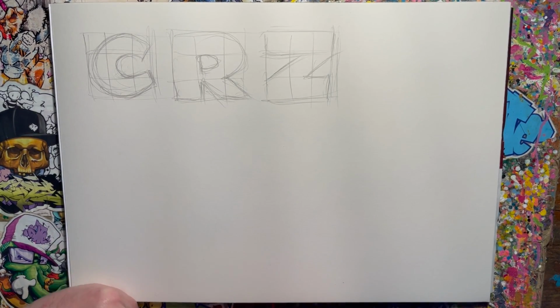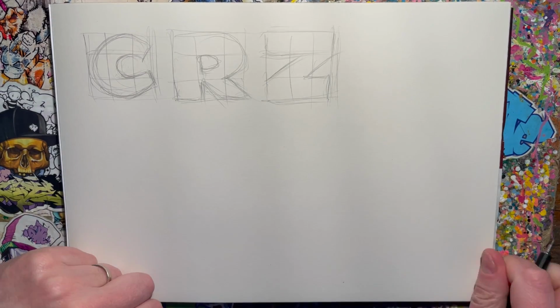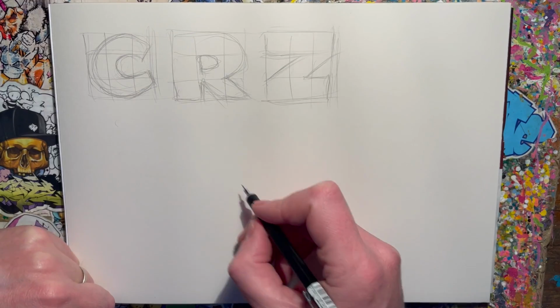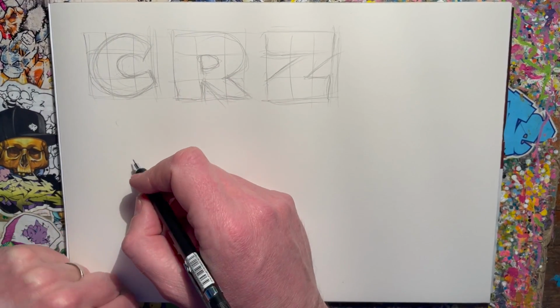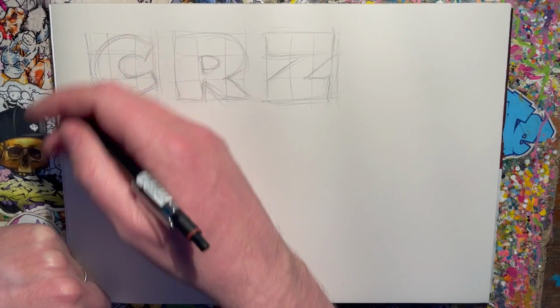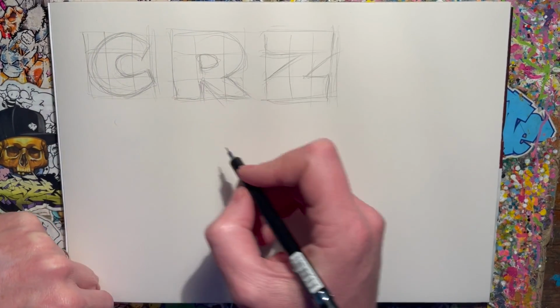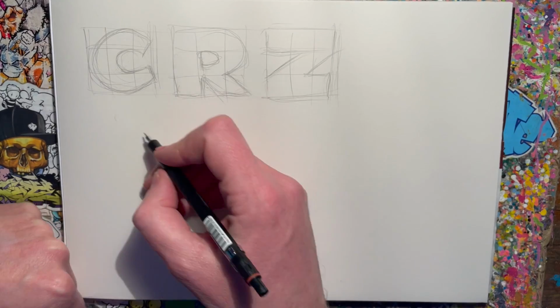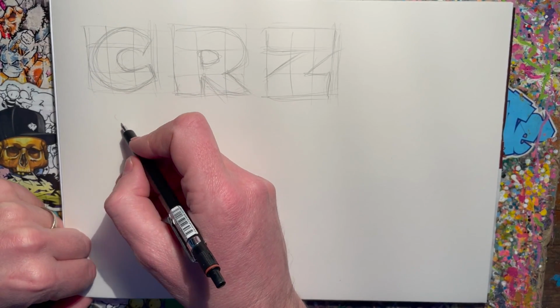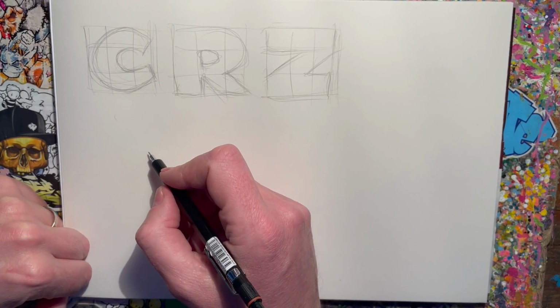Weight and shape. So we've looked at our straight letters here. Let's look at something slightly different now. So what do I mean by weight and shape? Well, first of all, let's deal with weight. Let's take C. My standard C that I do a lot, I do a couple of C's, and both of them are quite similar in weight.